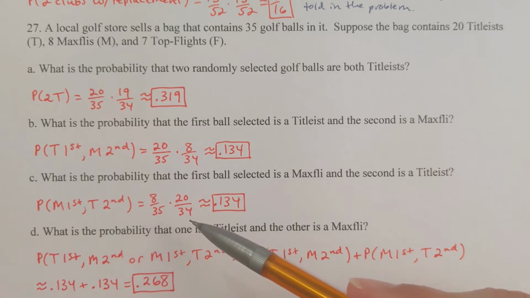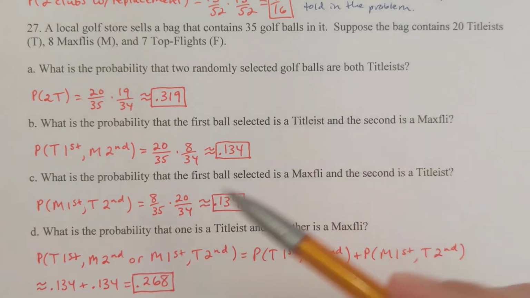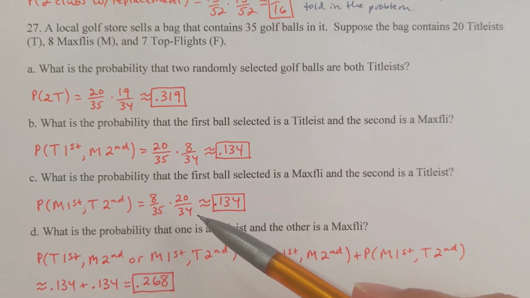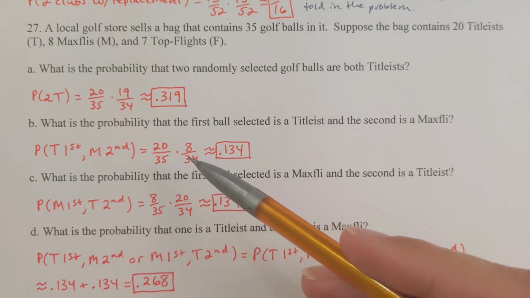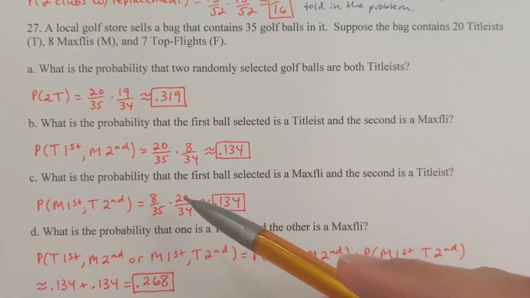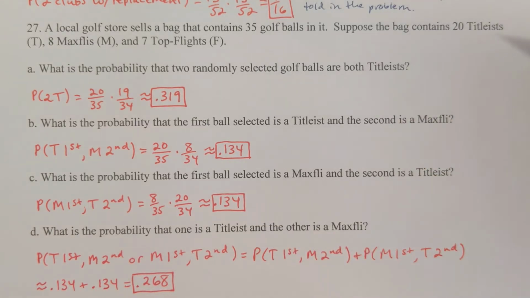And once I've selected a Max Fly from the bag, there's one less golf ball in the bag. And all the Titleists are still there though, right? All 20 of them. So I'd multiply by 20 over 34. Now, when I compare this to what I just did, all I've done is switch the numerators. So the answer is actually going to be the same thing, roughly 0.134. Okay, so there's a 13.4% chance that I would select a Max Fly first and then Titleist second.